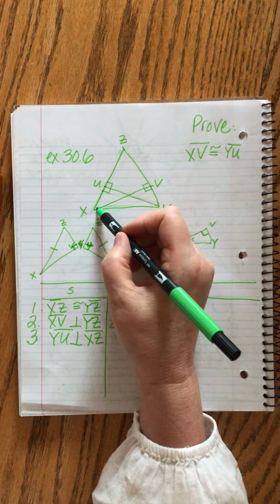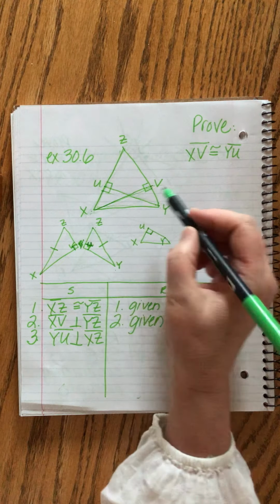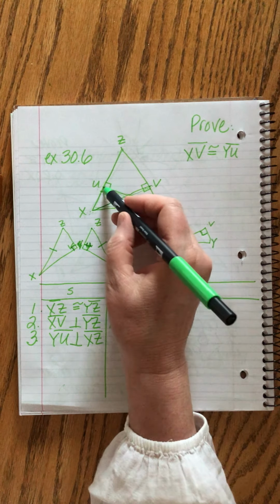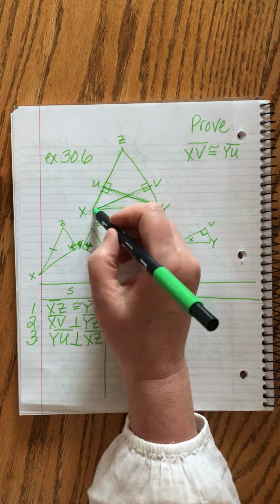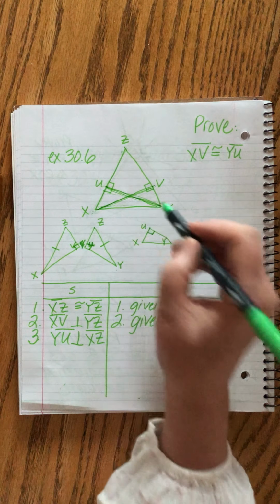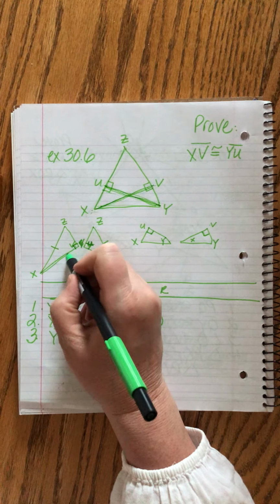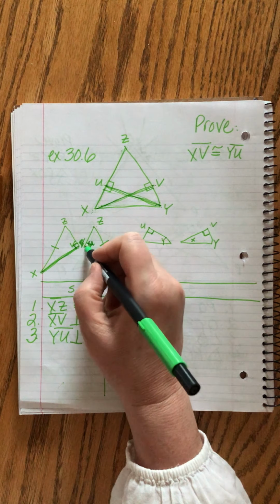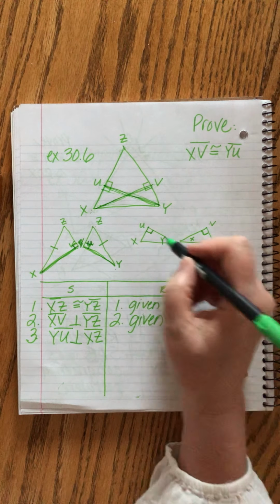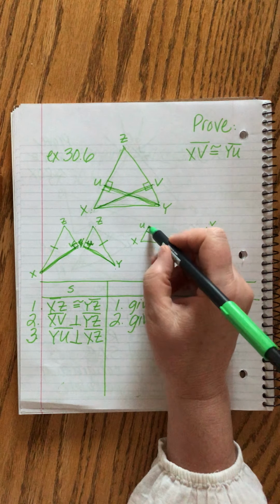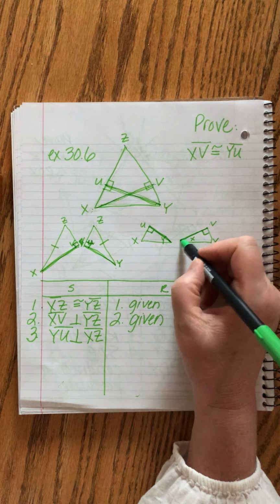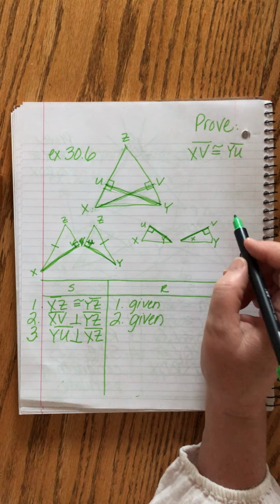XV is congruent to YU. So that's what we're trying to prove, that those two are the same. We could do that with either triangle, couldn't we? Because here's XV and YU, and here also is YU and XV. So either set of triangles could work for us.